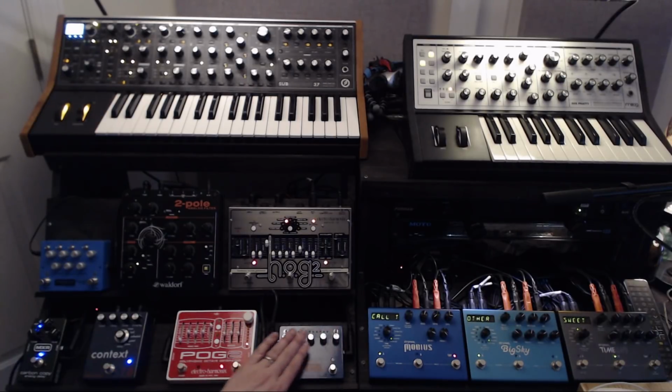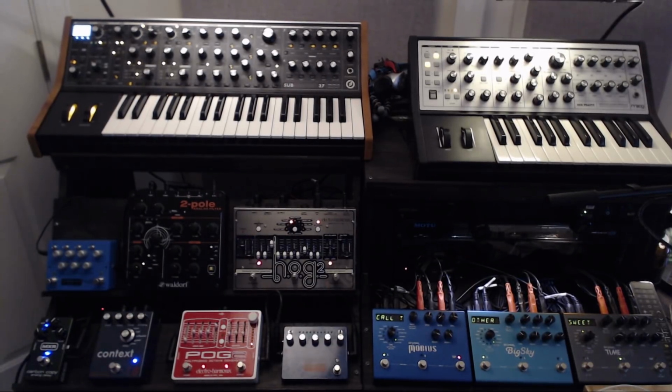So really, when I run through this, it's like I can dial in some compression, change the pitch, add a little bit of reverb and delay if I want to, add some more delay, and then EQ it, and it's completely transformed the sound.